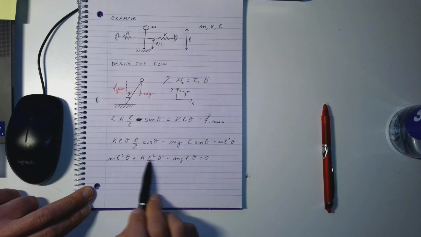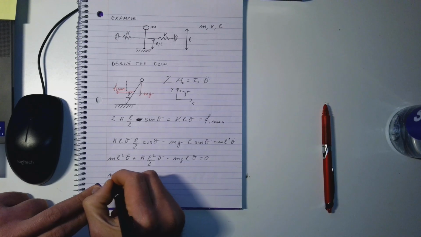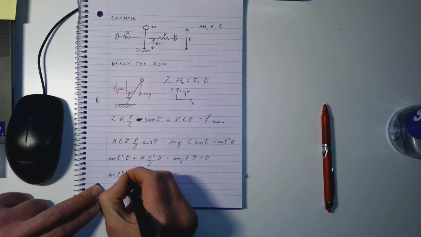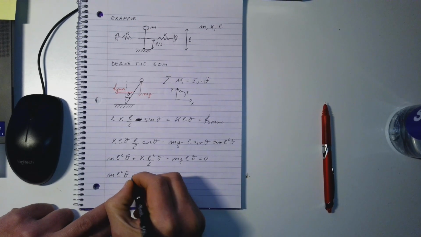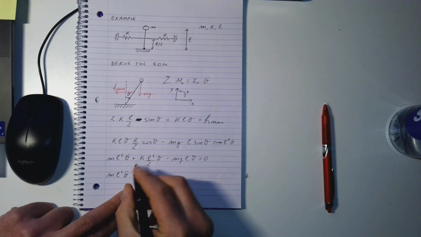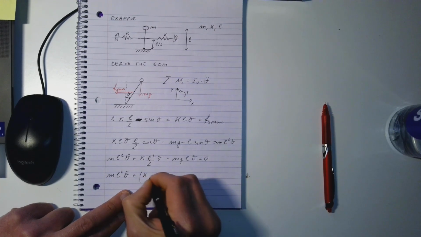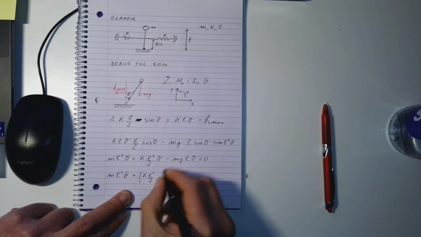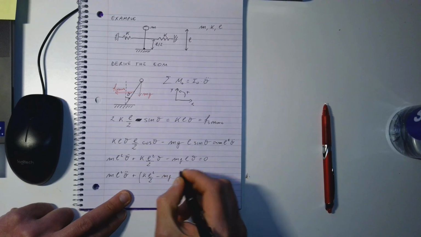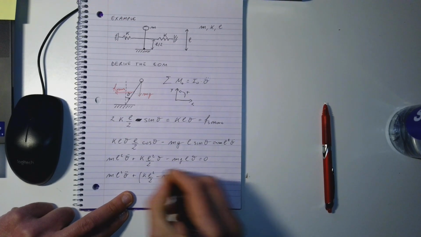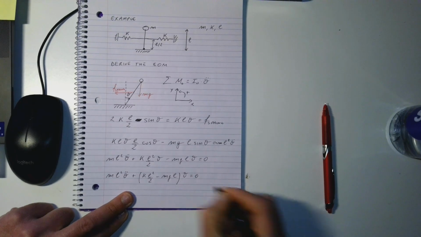We can put these two quantities together, so we have m L square theta double dot plus (k L square over 2 minus mg L) times theta equal to 0.